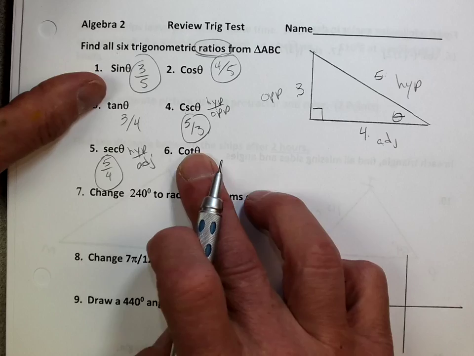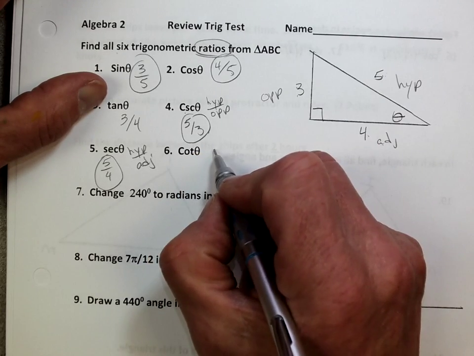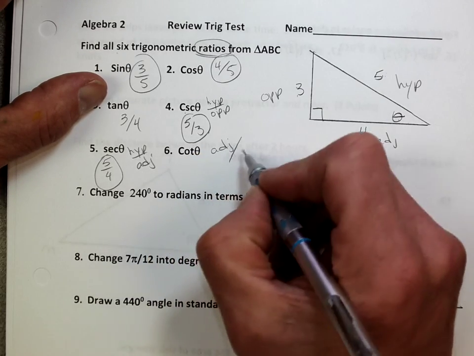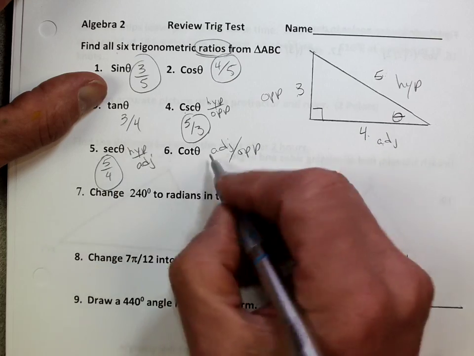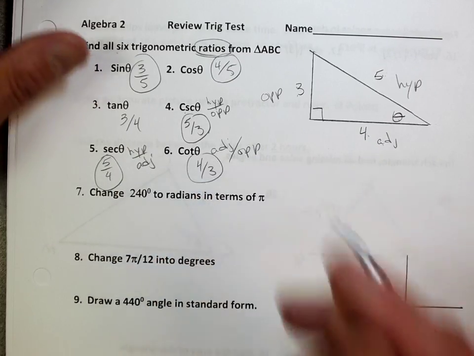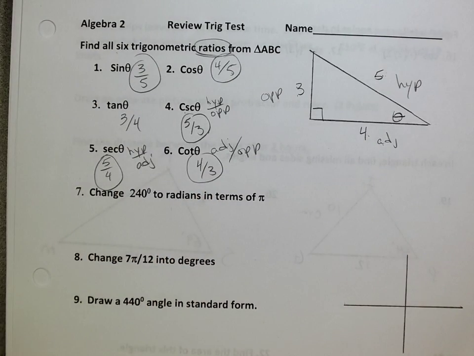Cotangent's the opposite of tangent. It's going to be the adjacent over the opposite, or it's just going to be 4/3. Okay, there's the first 6 questions tomorrow. Should be easy. Everybody should get the first 6 questions right, unless you weren't paying attention.